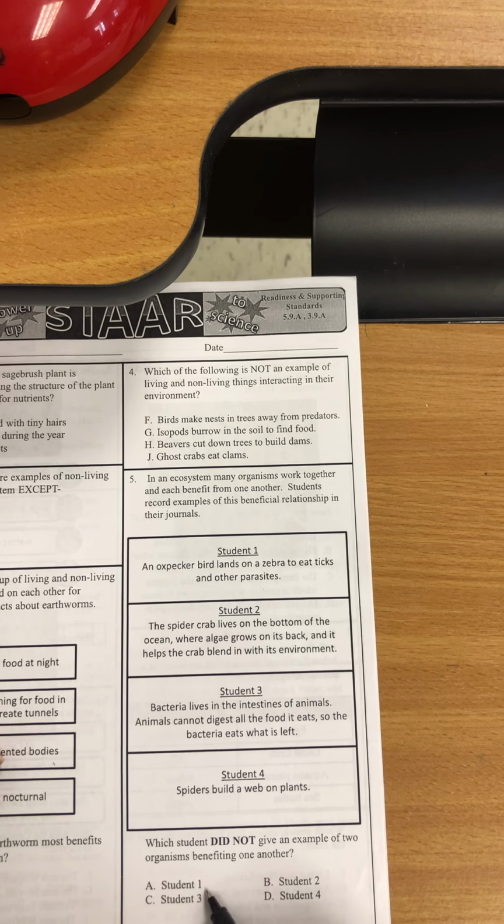A, student 1. B, student 2. C, student 3. D, student 4.